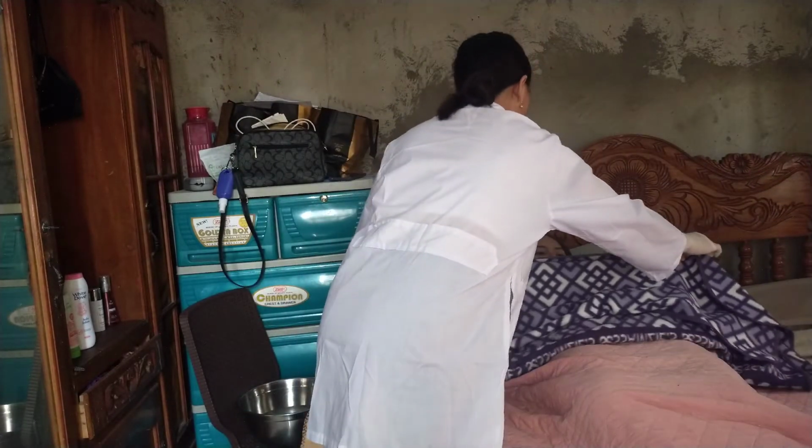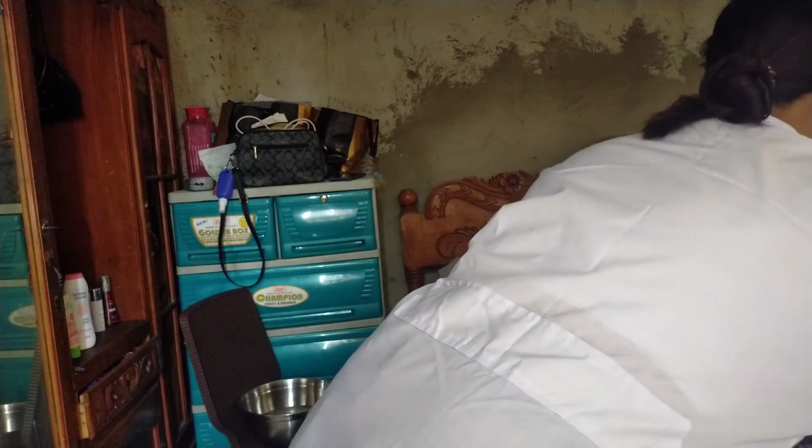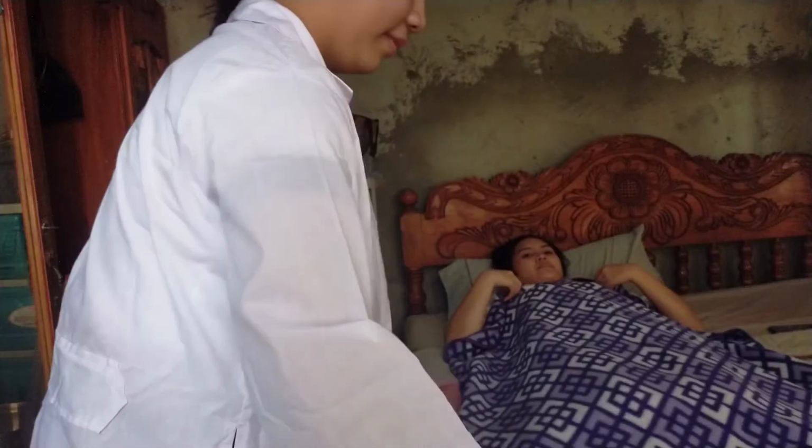Ma'am, can you hold this for me, please? And now I'm going to remove the top sheet beneath the bath blanket.